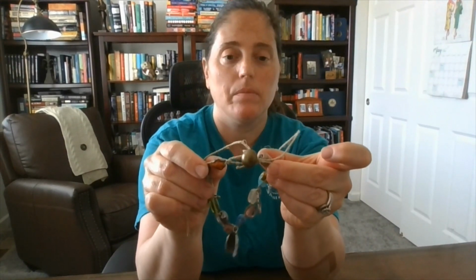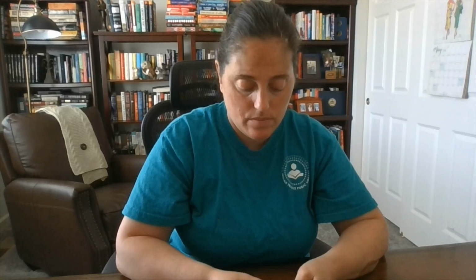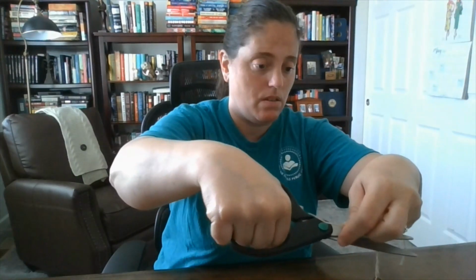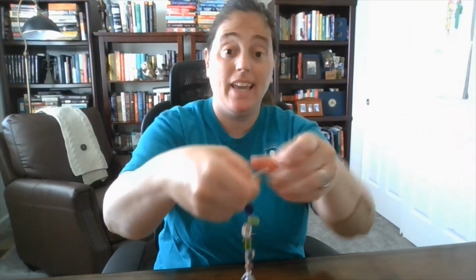And then I'm just going to simply tie a knot. And then I'm going to snip off all these little extra threads. Snip those just like that. And I'm going to wear my bracelet. And there you have a bracelet that you made.